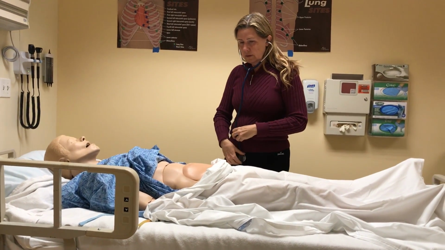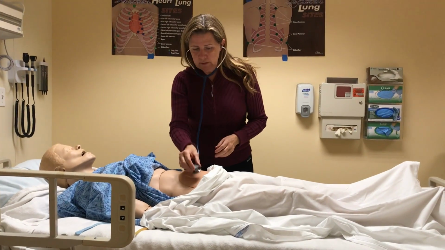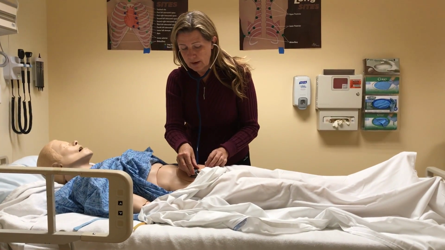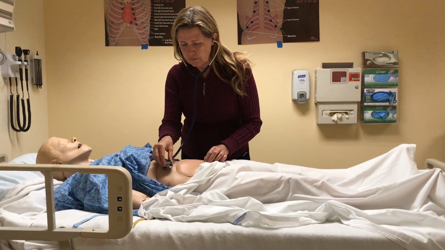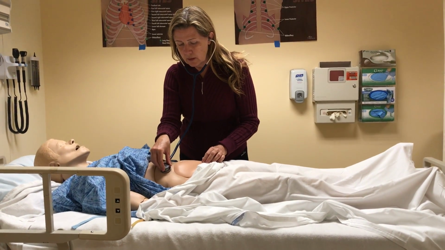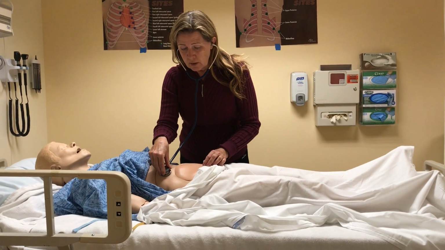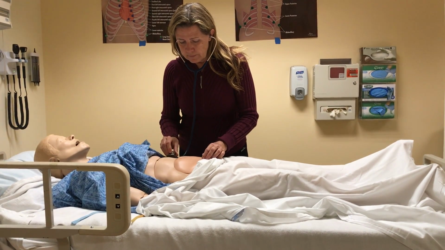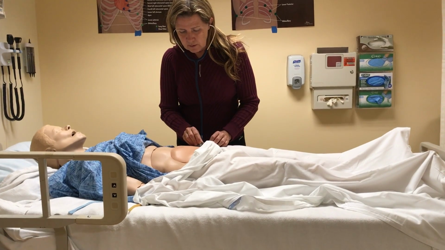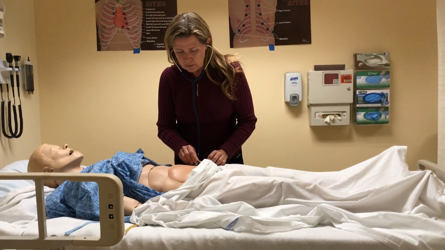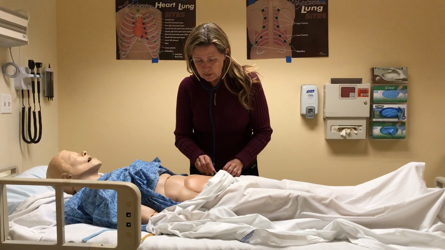So I'm starting on the right lower quadrant, and I'm listening for 5 to 30 sounds per minute. If I hear none, then I have to listen for 5 minutes. So I'm now moving to the right upper quadrant, left upper quadrant, and left lower quadrant. All sounds okay.